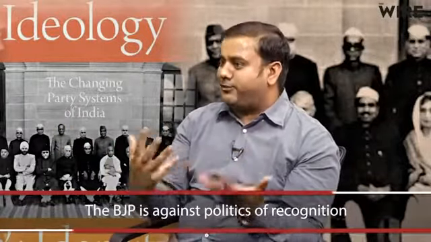So in our book, we basically use two axes of ideological conflict. One we call the politics of recognition. Recognition in the sense of whether you are going to let these groups have their individual identity and get a share in the political and economic sphere. The second one is basically treating them as a homogeneous whole within the state. So that's what the BJP is, anti-politics of recognition.